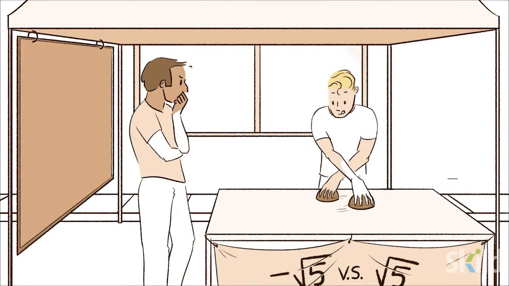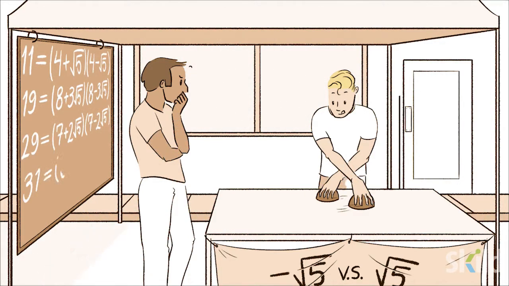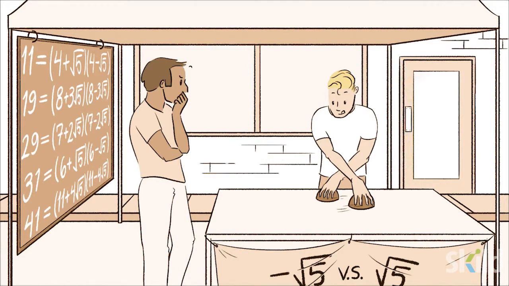This is a symmetry. And when a prime splits, it has to obey this symmetry, meaning it breaks into two pieces that look the same. We can use this symmetry to understand which primes split.